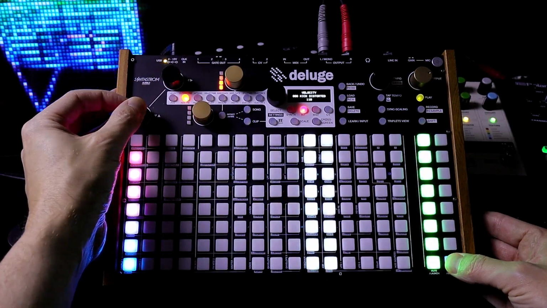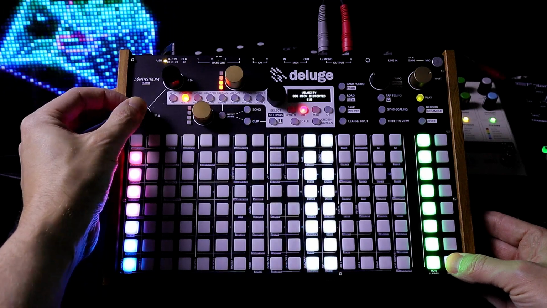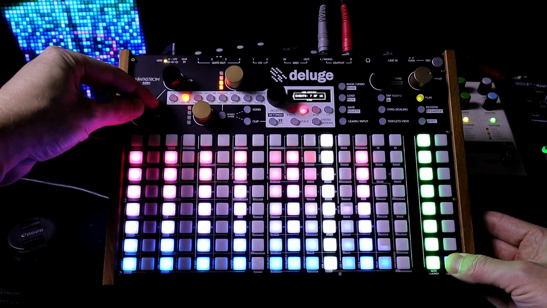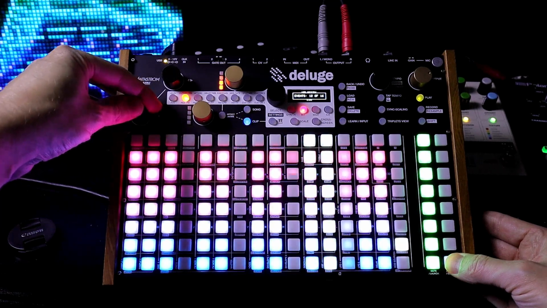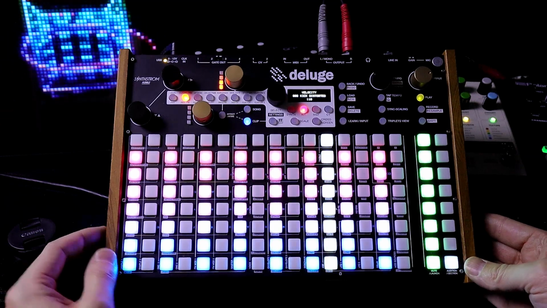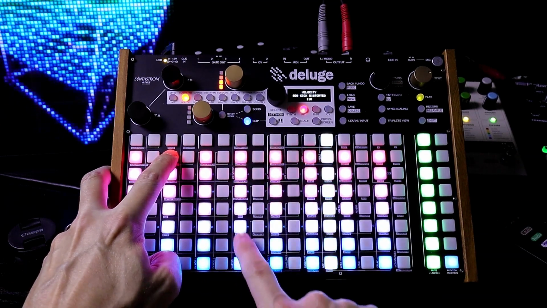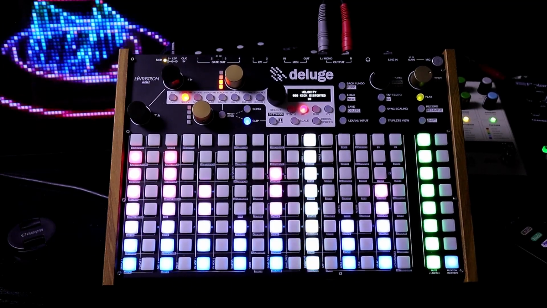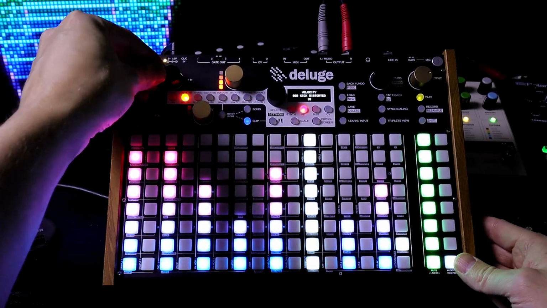This is Euclidean sequencing, so hold down the audition pad and turn the up-down knob while you're pushing it down. You can see it just adds in all the different possibilities. Now let's say I want this to fade down, this to fade down, for example. We can do all the above.